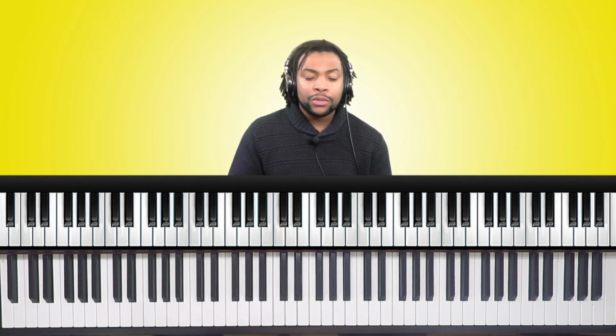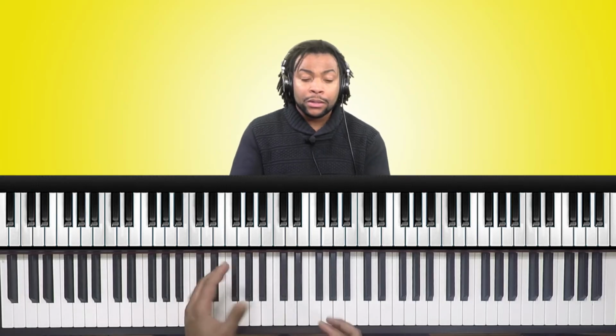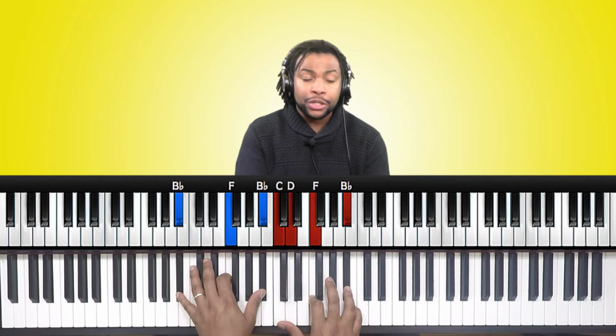And now translate that into the chord relationship in the key.